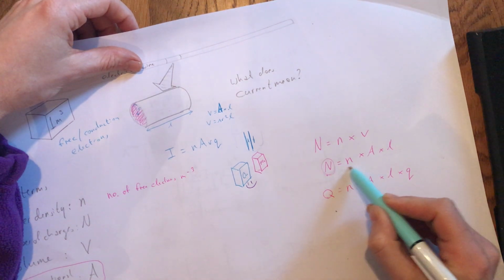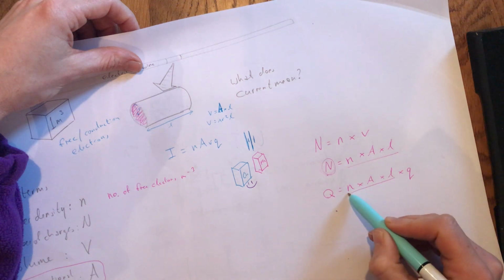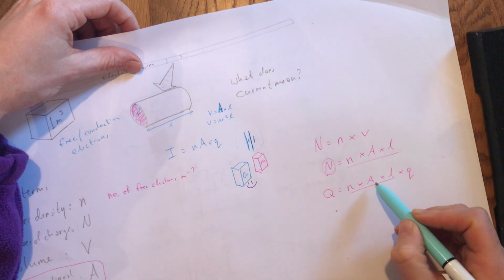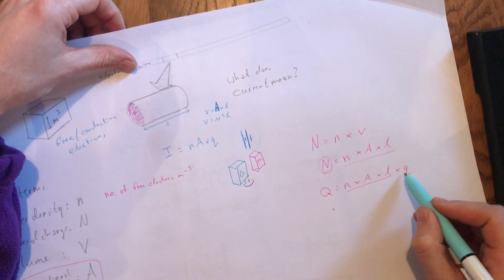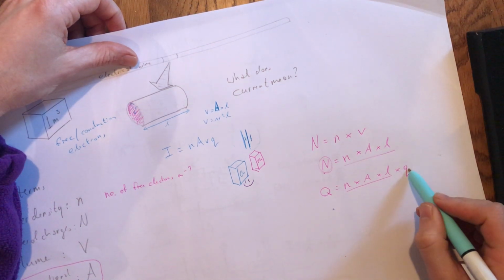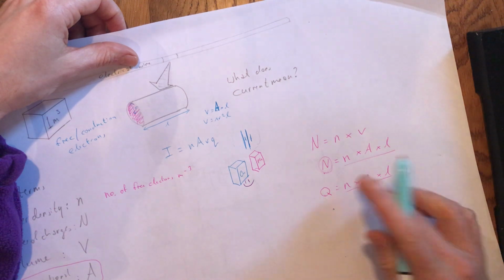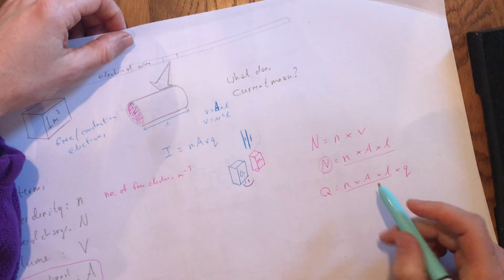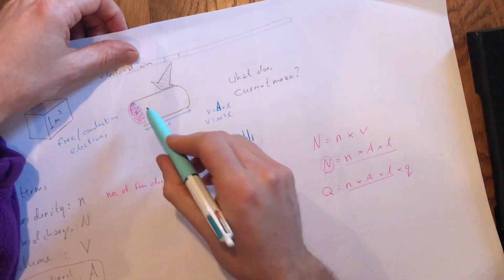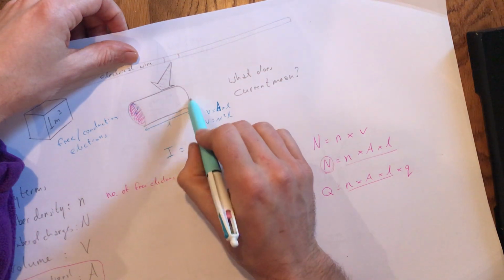Because you remember, this nAL gives us the actual number of electrons. And to get the total charge, we just multiply that by the charge in coulombs of one electron. Should be simple enough, because we talked about this before. So this then will give us the total amount of charge inside this.